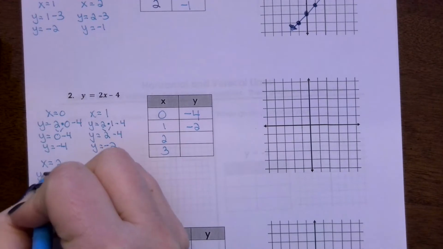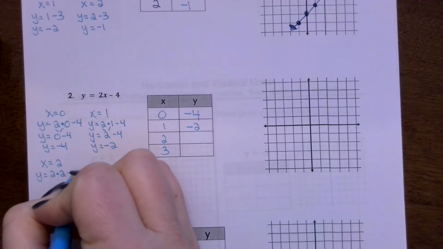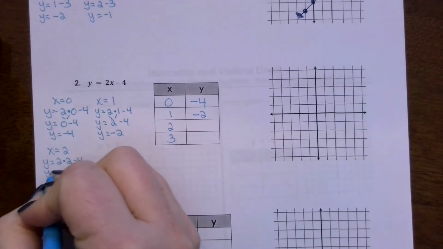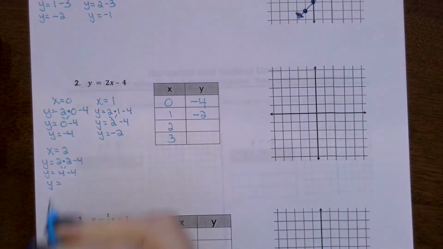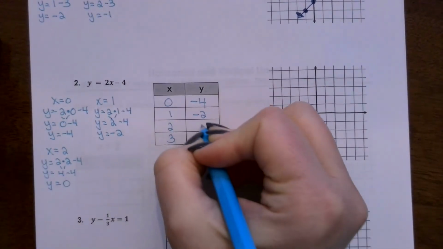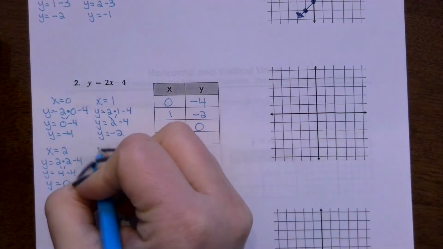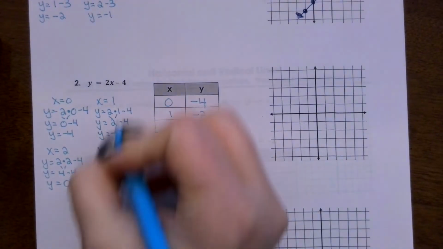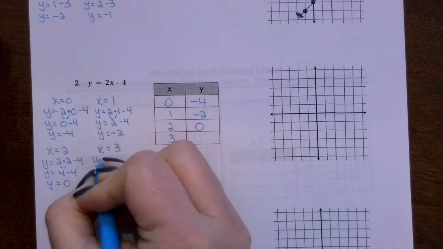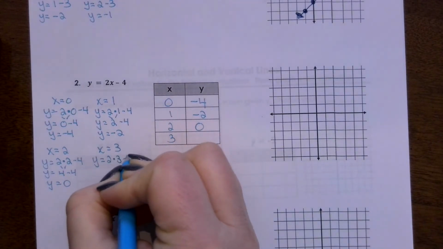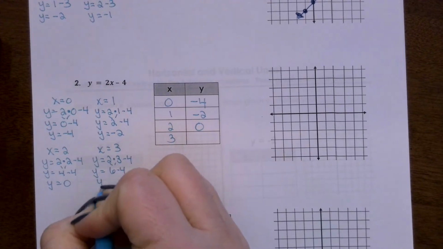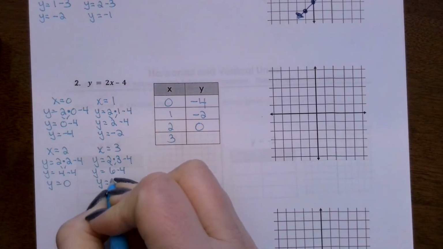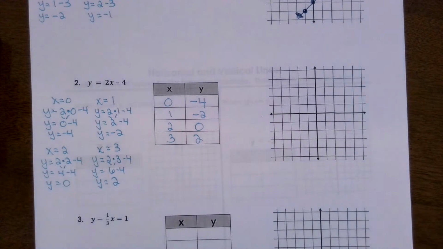Substitute that in. y equals 2 times 2 minus 4. Multiply first. 4 minus 4. Oh, that's some nice easy subtraction. 4 minus 4 is 0. And I've got x equals 3 as my final value. Substitute the 3 in. 2 times 3 minus 4. y equals 6 minus 4. And when x equals 3, y equals 2.